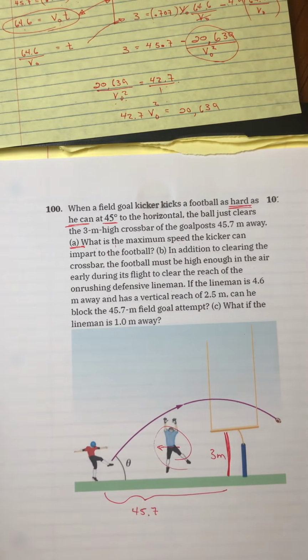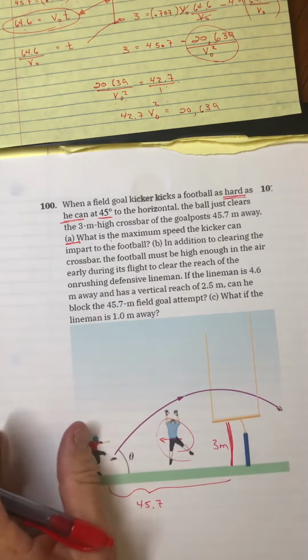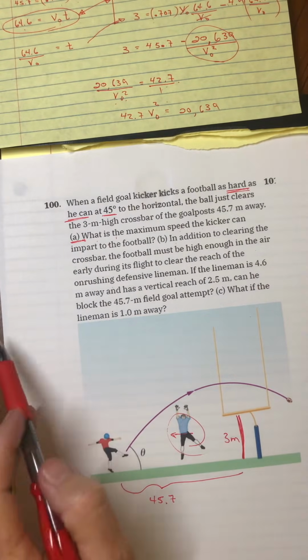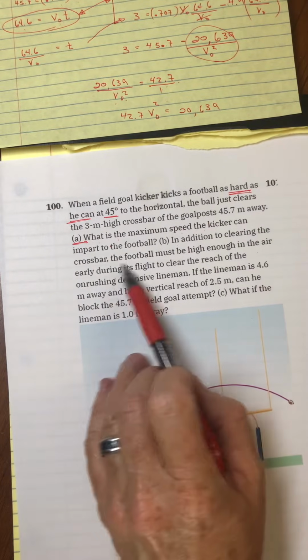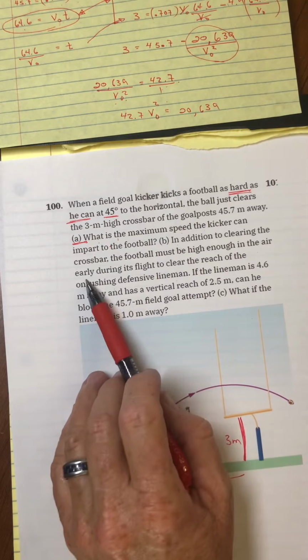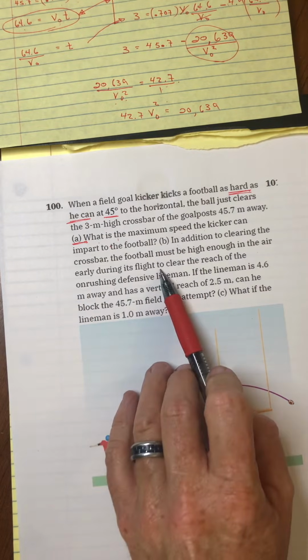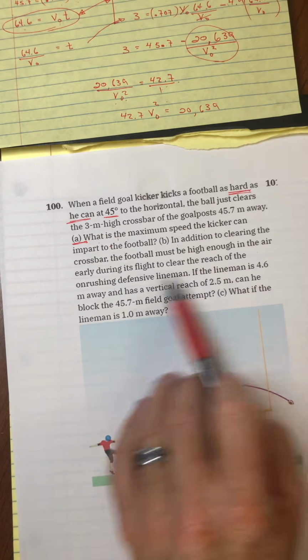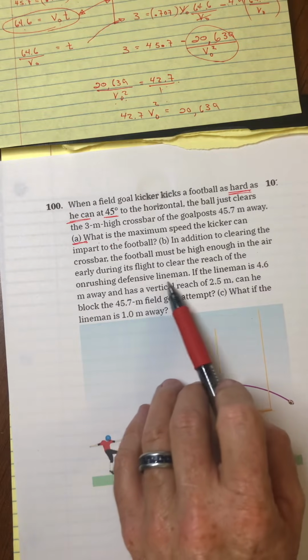So you've got to make sure when you kick it, you get it up high and above the defense. Otherwise, they're going to block it before it even travels much of a distance.